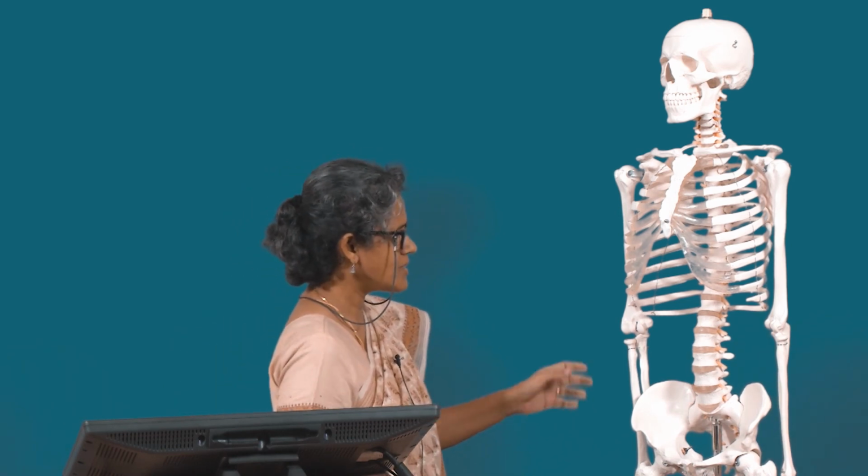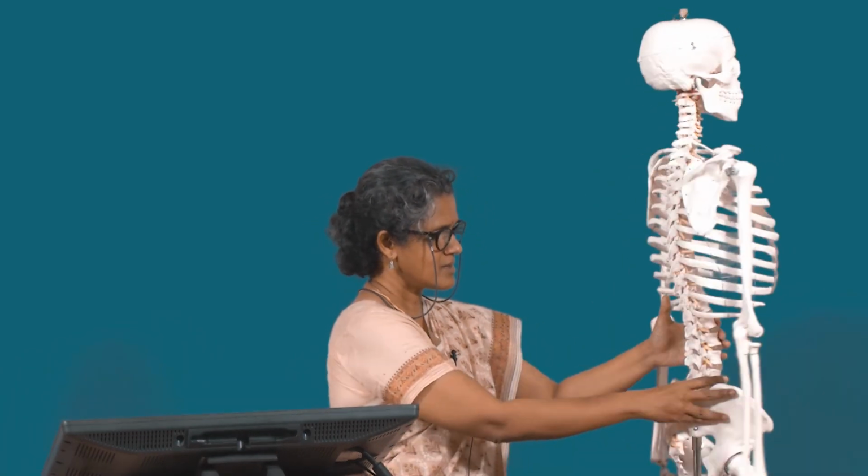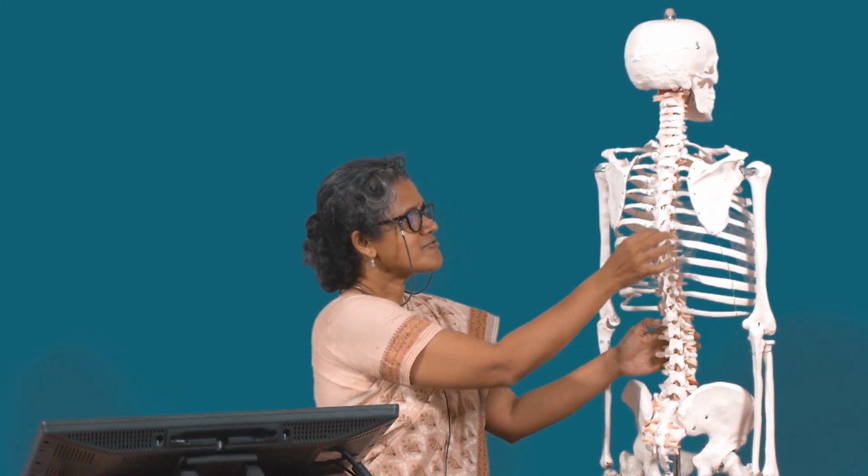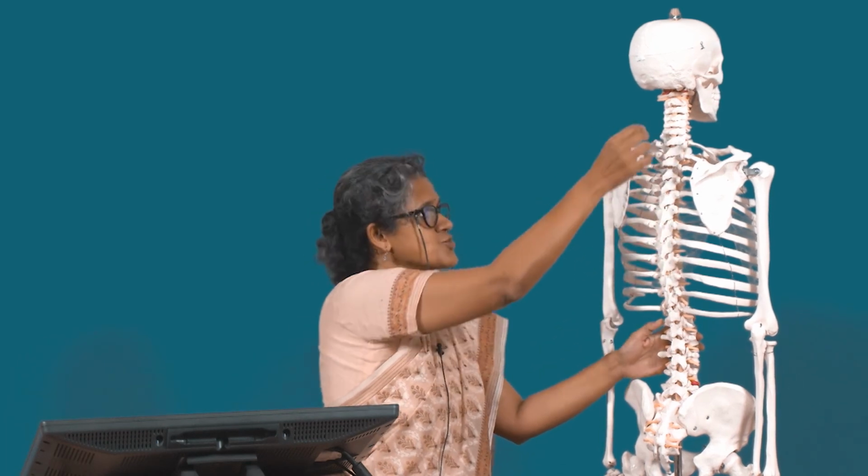The vertebrae, for instance, are examples of irregular bones. They have a funny shape, and each vertebra as you go down, from the cervical to the lumbar vertebrae and then the sacrum and coccyx, you will find that they are irregularly shaped bones.